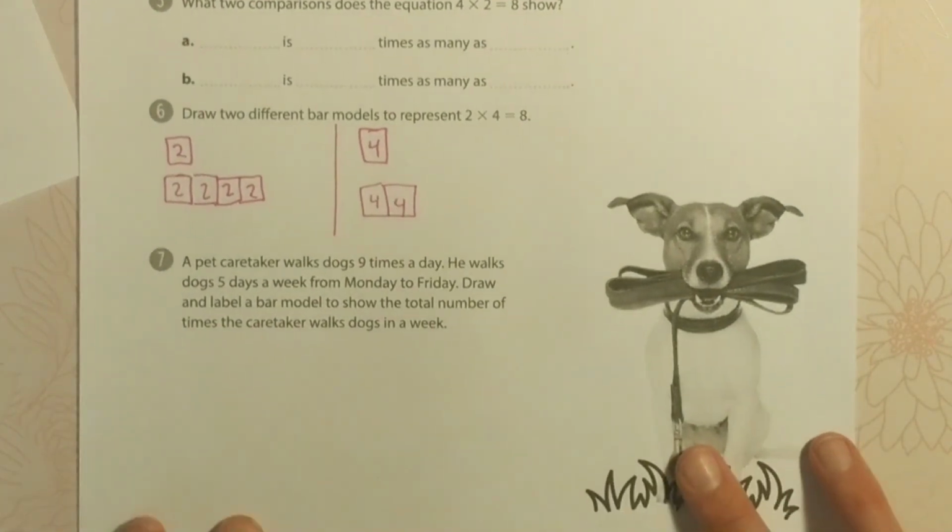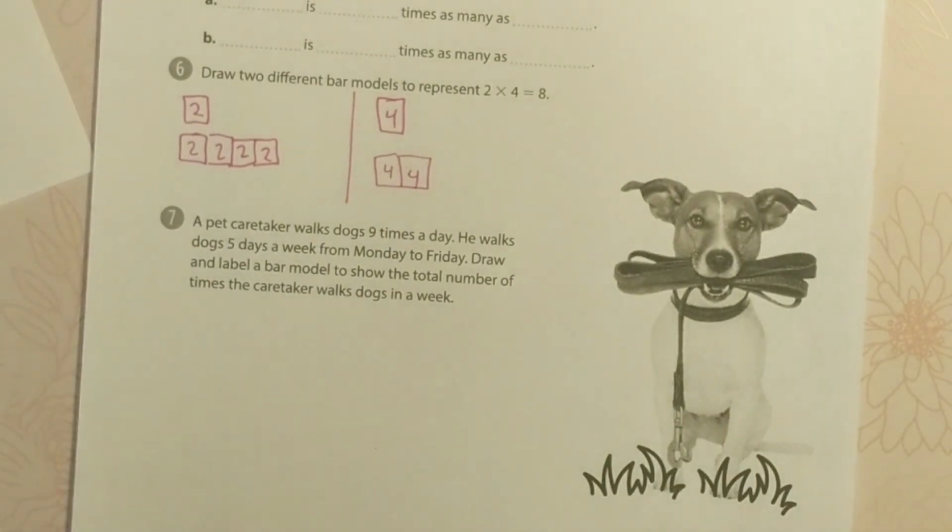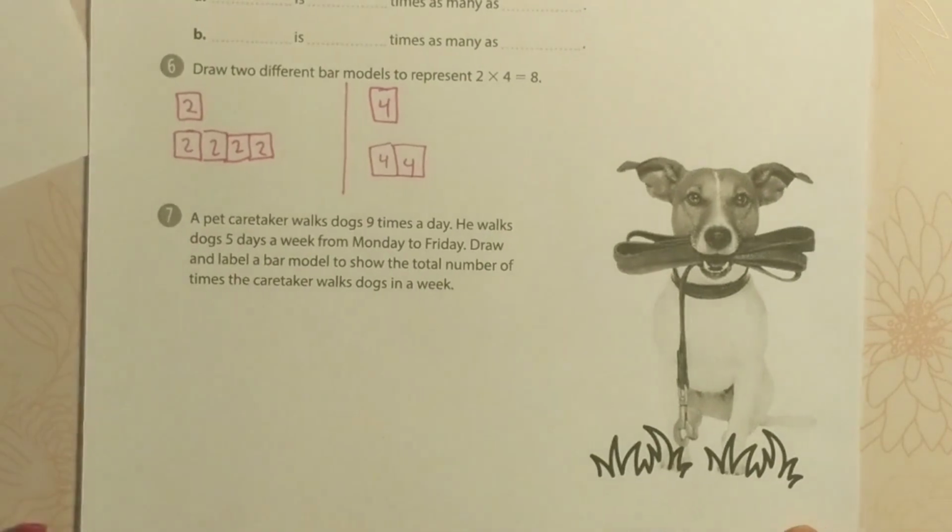And then finally you have one more word problem where you will draw a bar model. And then you'll be all finished.